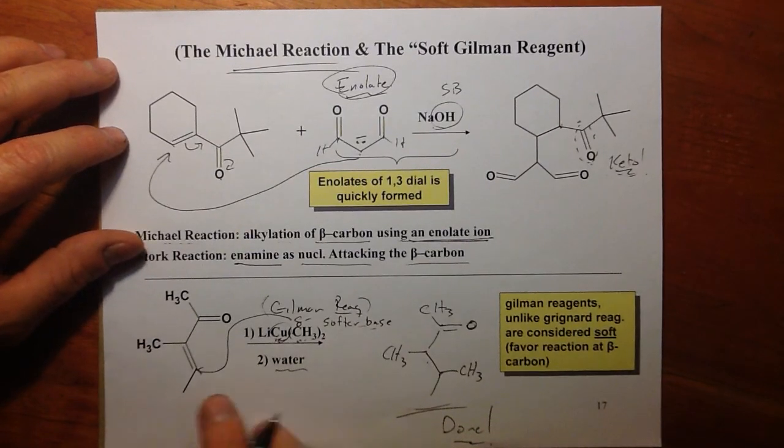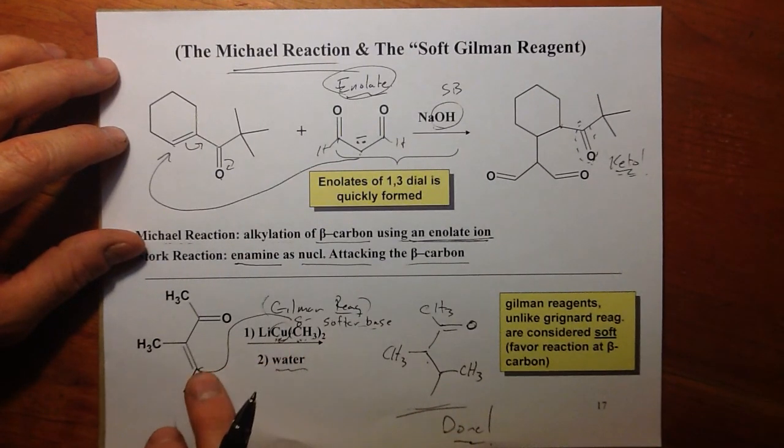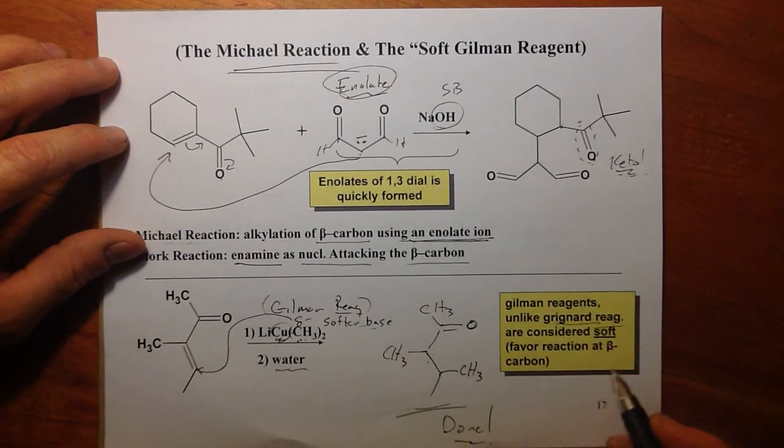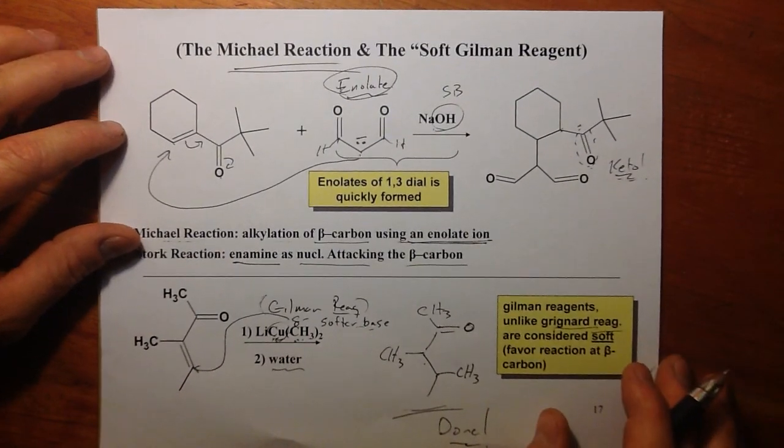So I didn't go through the full mechanism here, but just remember, Gilmans go to conjugate positions. Grignards are considered hard, they go to direct positions.